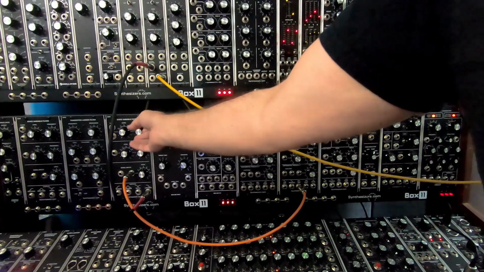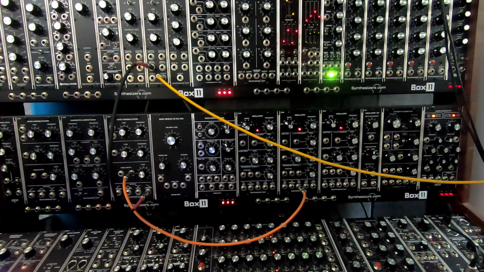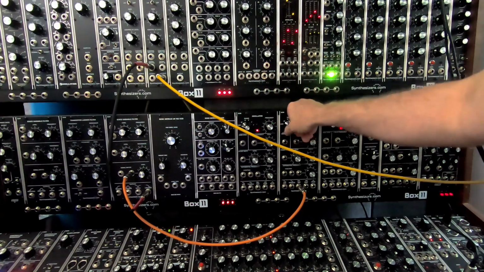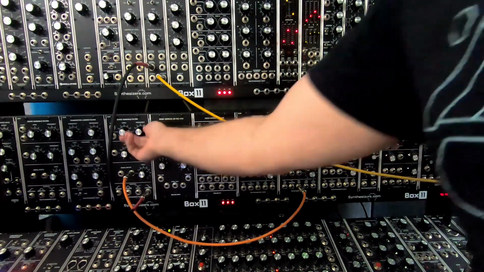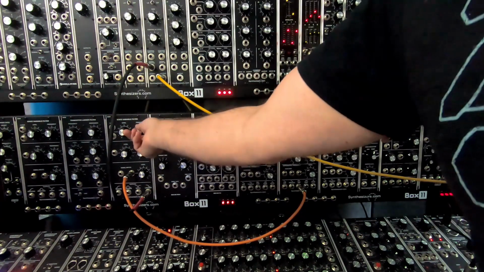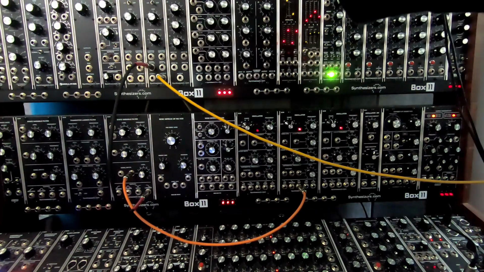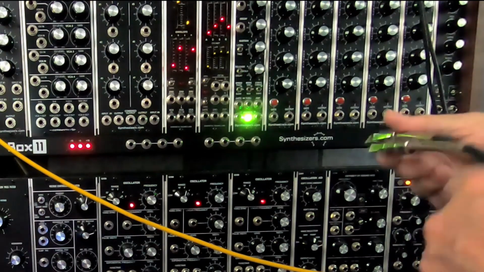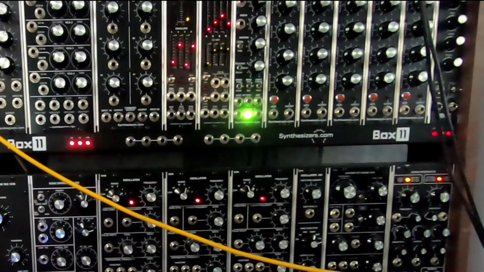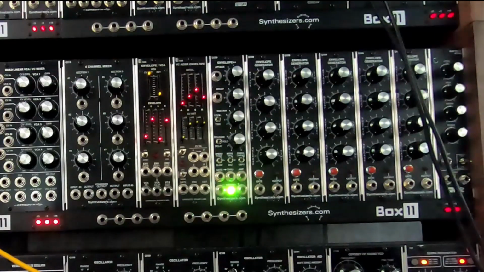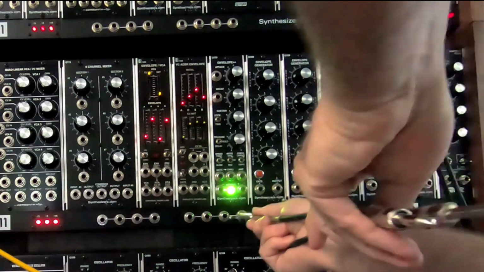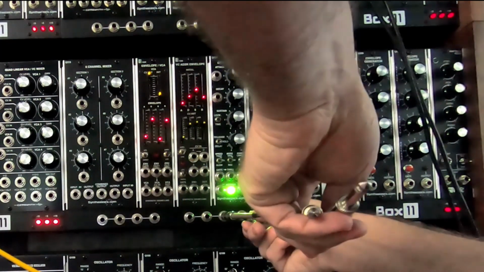Let's see. Turn down the initial gain. Okay, and now for the envelope generator. I'm going to use two basic envelope generators. So I need to mult the gate.